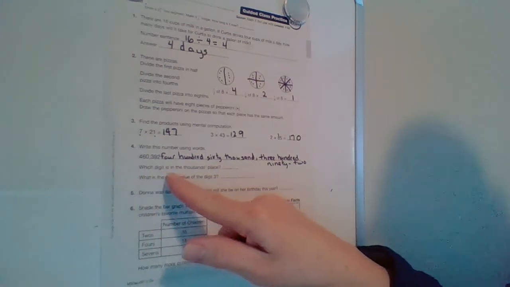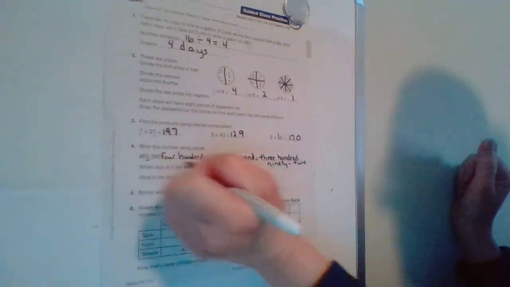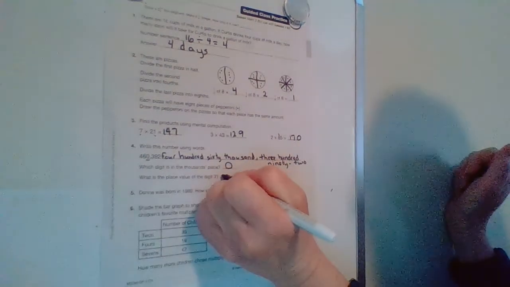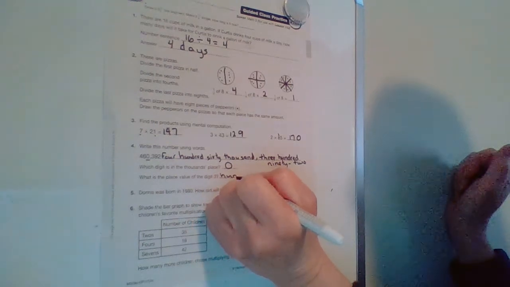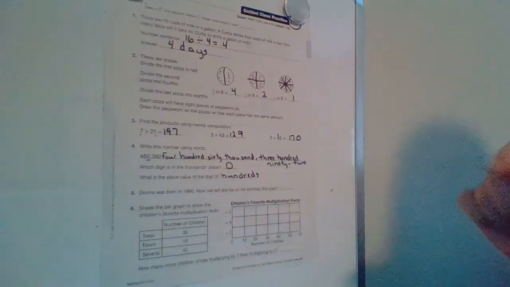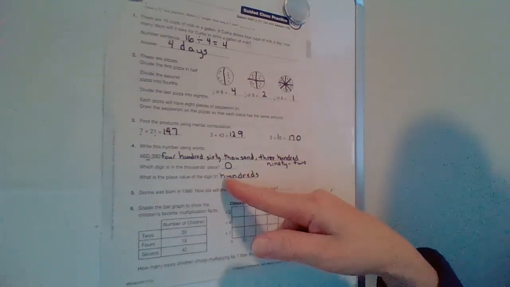Which digit is in the thousands place? That, of course, my friends, is the 0. What is the place value of the digit 3? And that is the hundreds. And you need to write the word, please. Do not write 100. You need to write out the word.